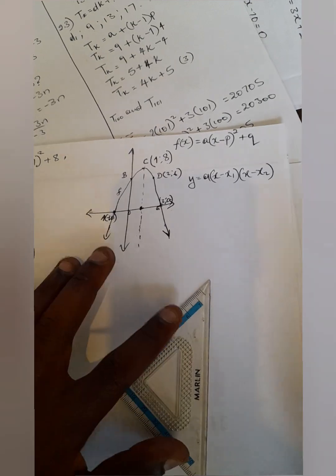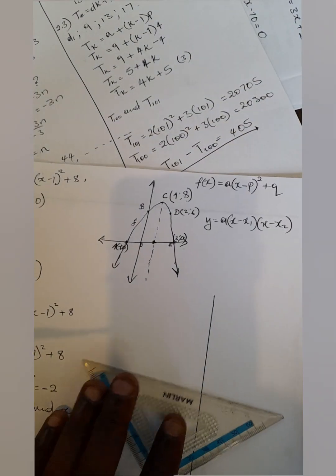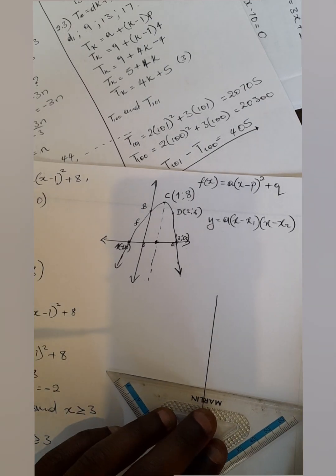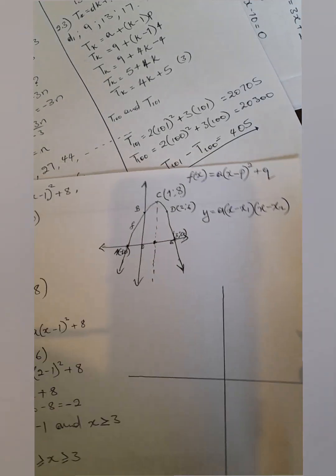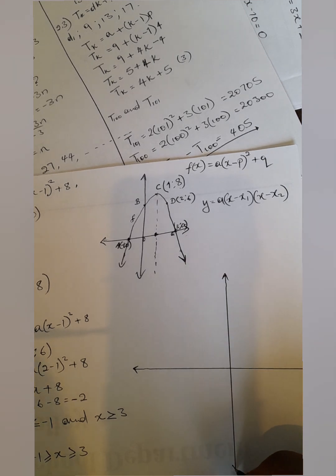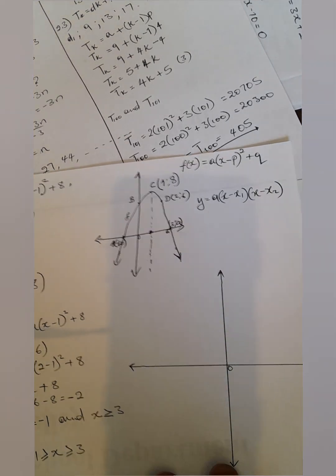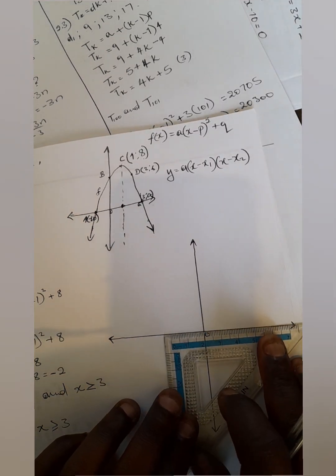I hope it's going to be neat. Okay, what do I have here? They say clearly show all intercepts with axes.